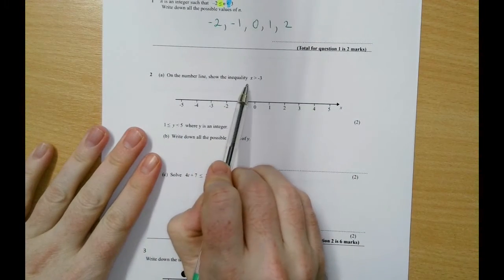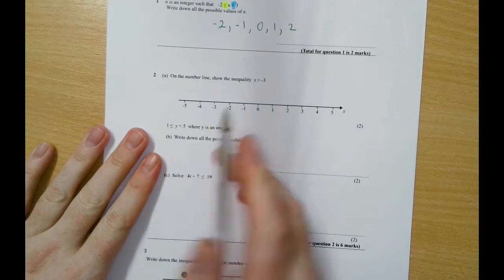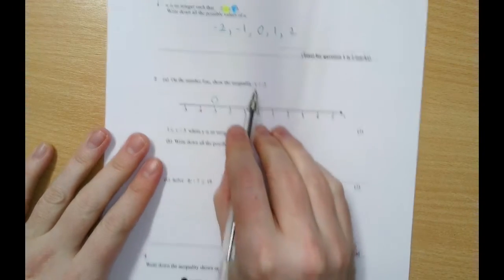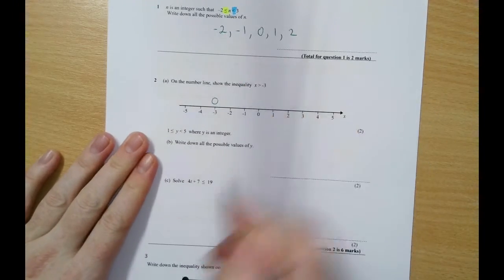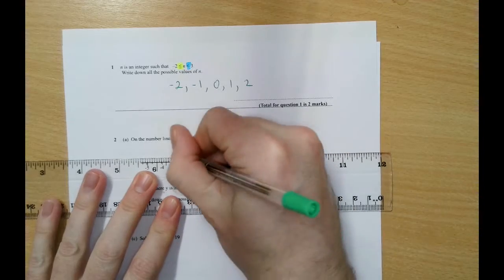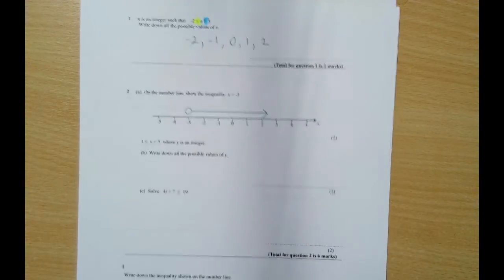On the number line, show the inequality x is greater than minus 3. So what I do is have a look for minus 3. I draw a circle. If it had that underline like that one did up there, I would fill in the circle. It does not. So what I do now is get a ruler, and because it's greater than, I just draw a line like that, pointing upwards.